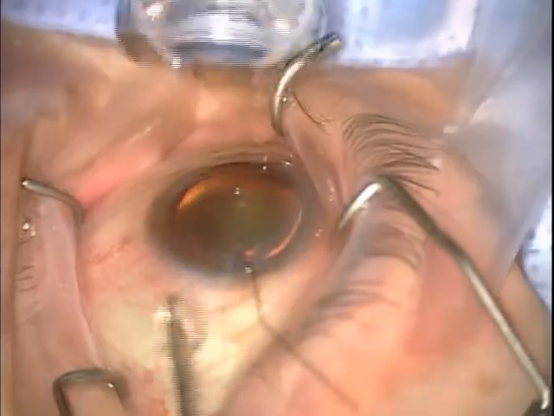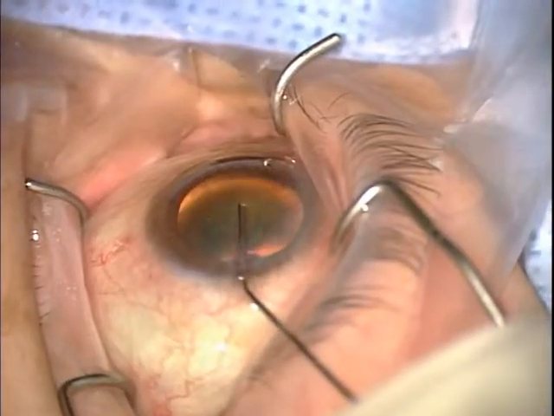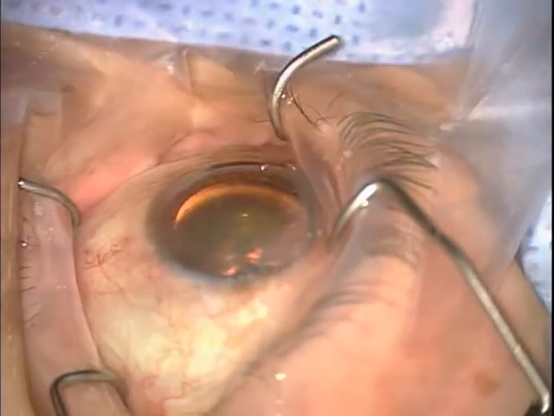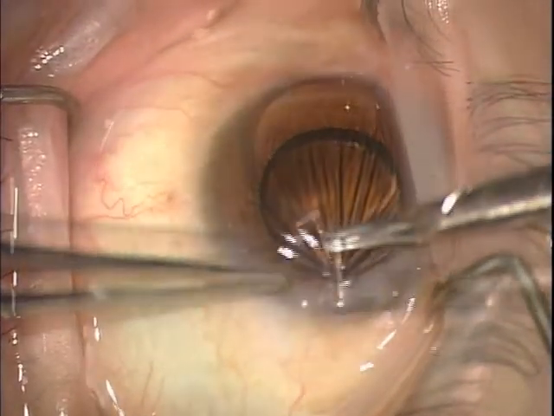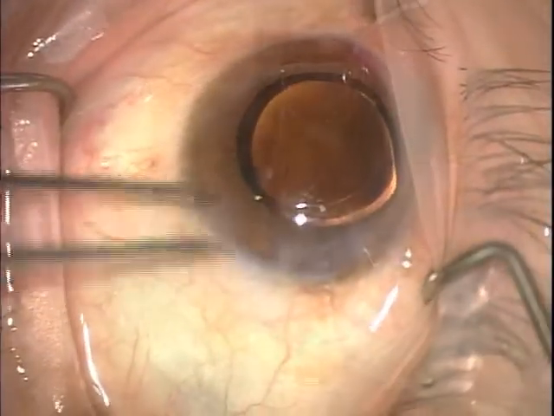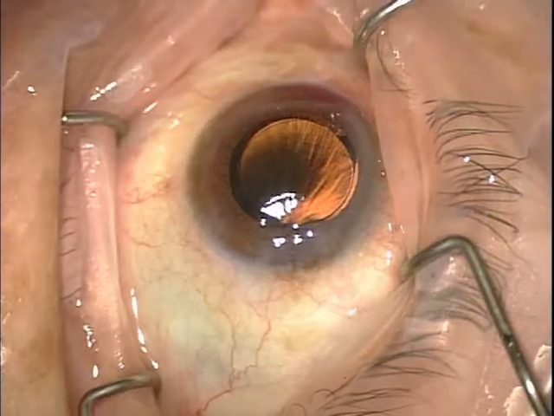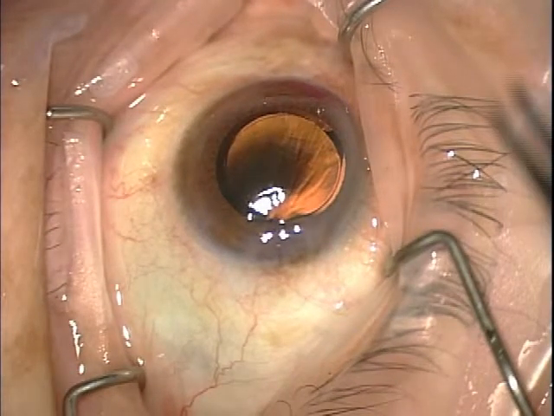At the end of the procedure, a suture is placed. There is a washout with BSS of the anterior chamber, blood and/or viscoelastic, and an air bubble tamponade can be used to prevent further bleeding.